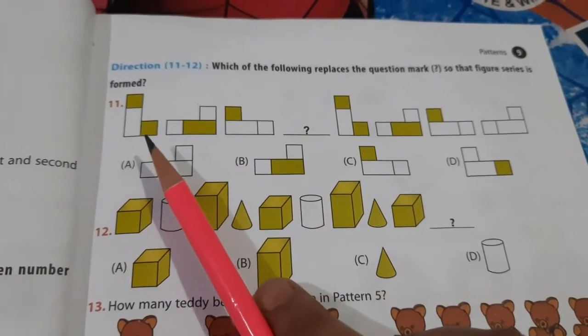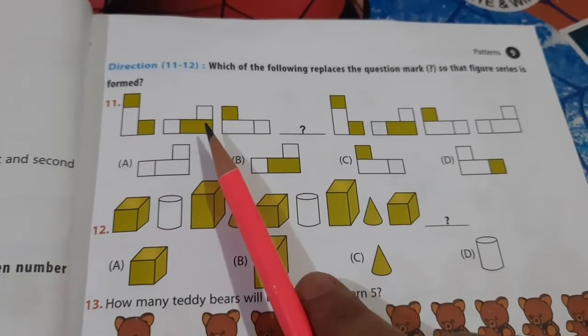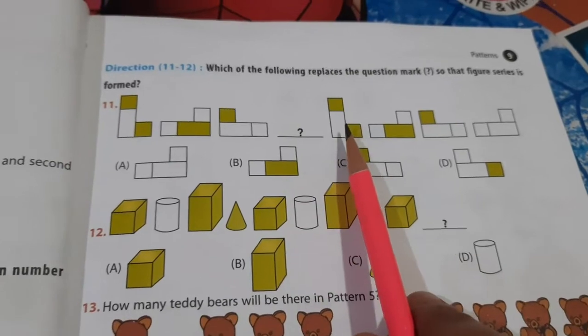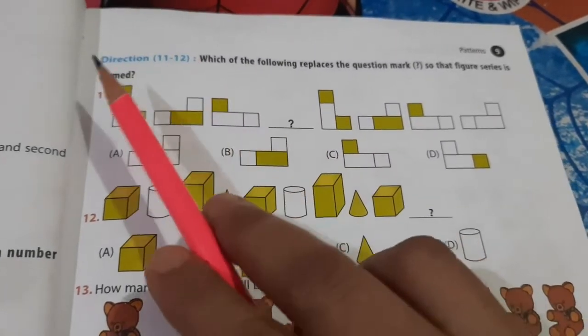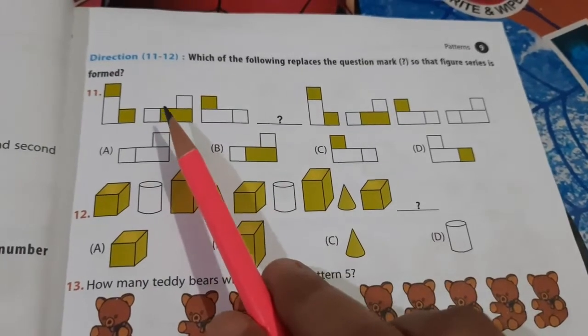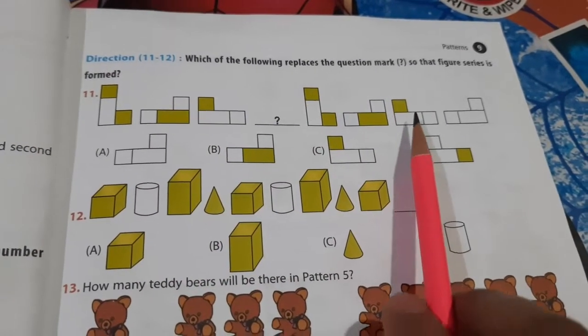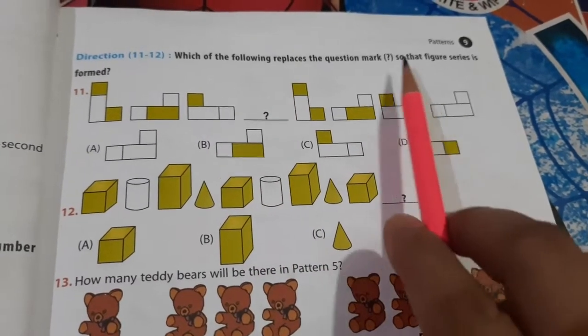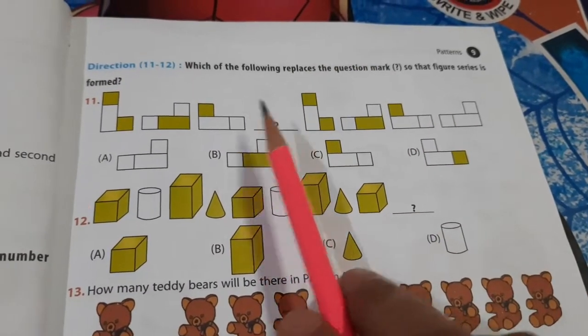This pattern has this kind of a figure, and then this one, and then this one, and then there is a missing one, then this one. If you notice, this matches with the first one, the second one matches with the second one, and this third one matches with the third one of the series, and hence this has to be this one, which is nothing but your option A.